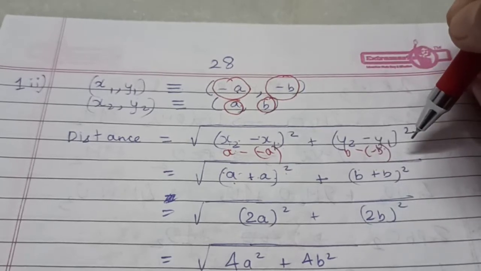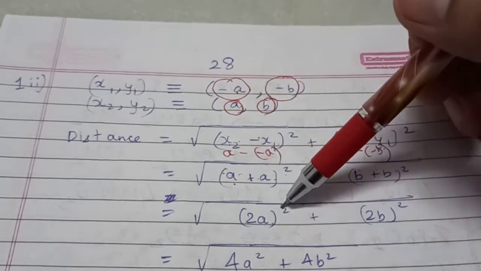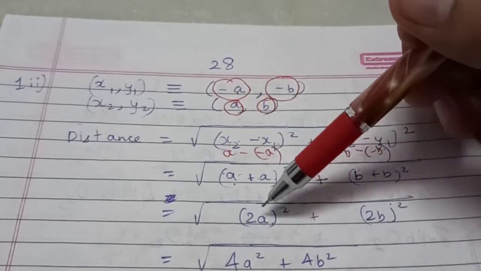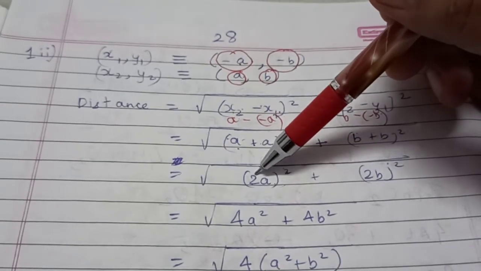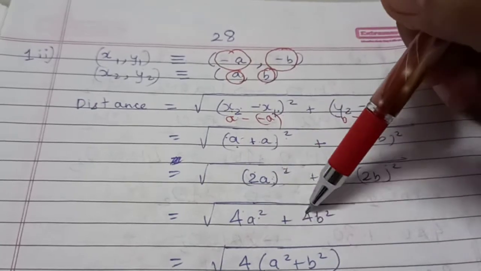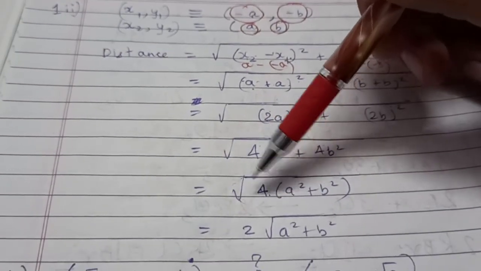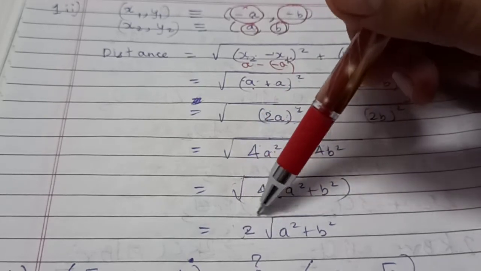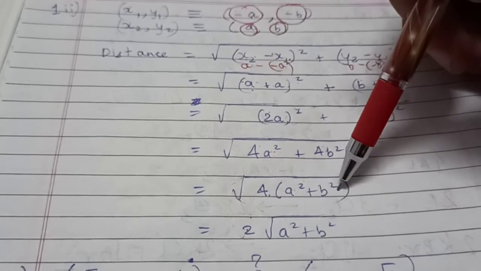Be very careful about signs in such sums. Now this becomes 2a squared plus 2b squared. That square is for everything in the bracket. So 2 squared is 4 and a squared will write it as it is. We can take 4 common, so do that. And what is square root of 4? It's 2. So write 2 and the umbrella goes away here. But a squared plus b squared, we can't solve it further.